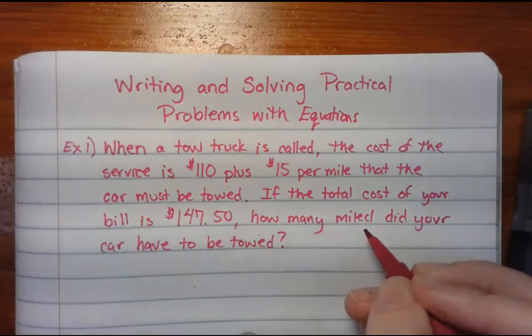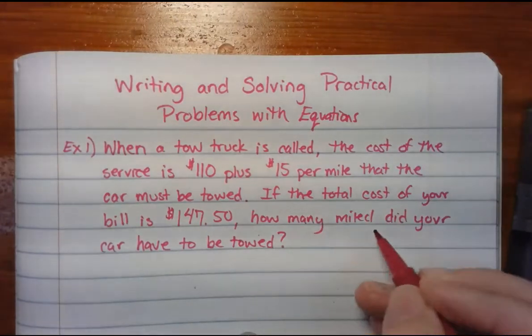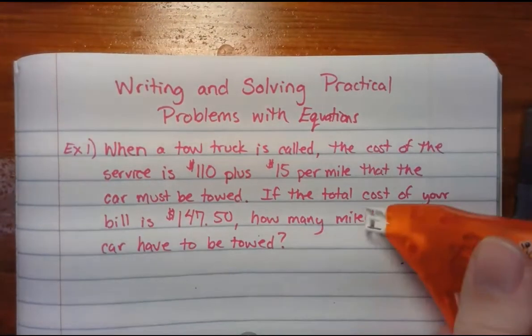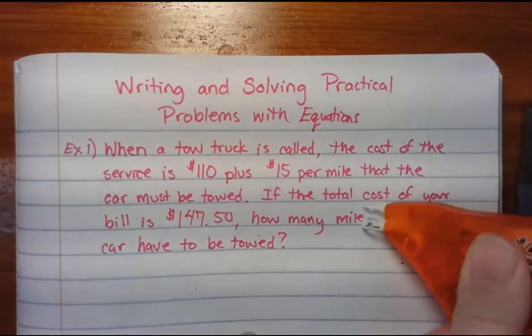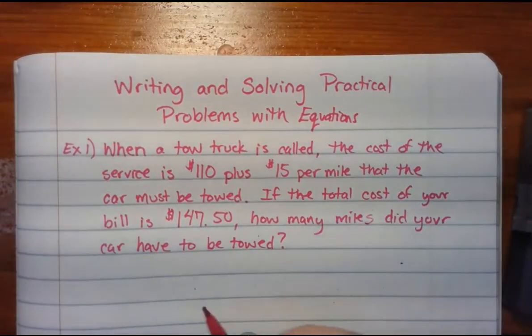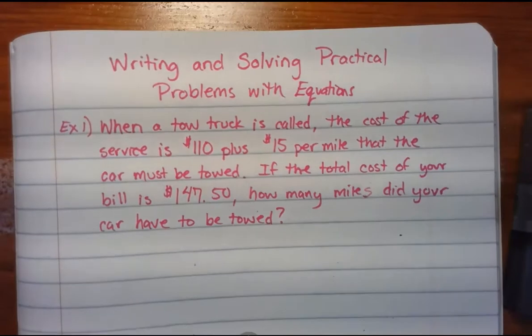So there's going to be how many miles? That is supposed to say miles. Why did I write mild? I don't know. That's supposed to be an S. All right, how many miles? That makes more sense. Did your car have to be towed? All right, so step 1.